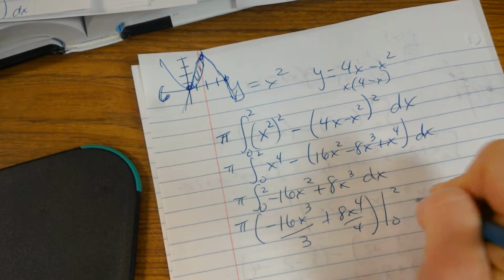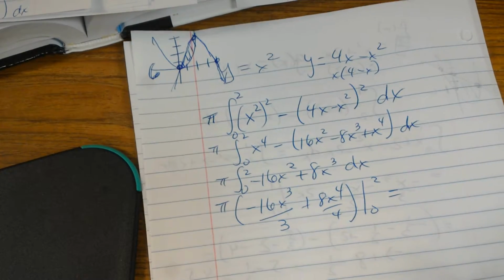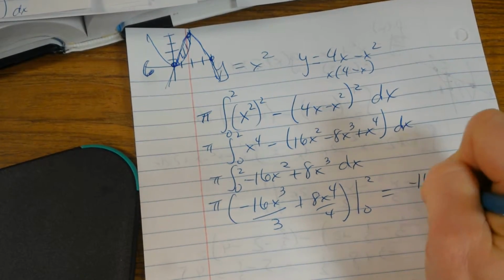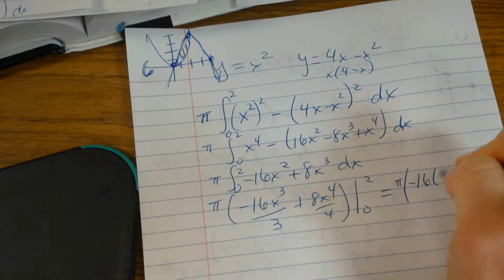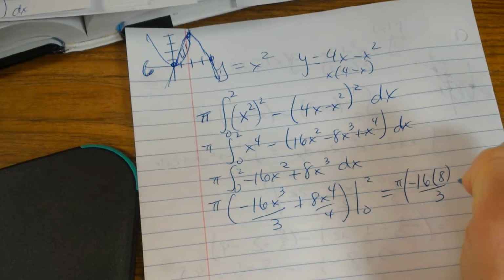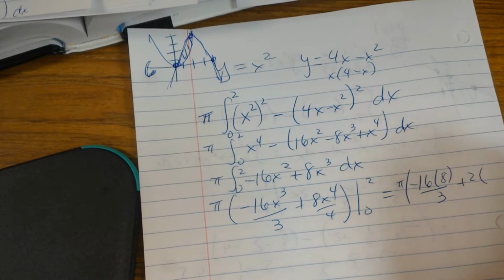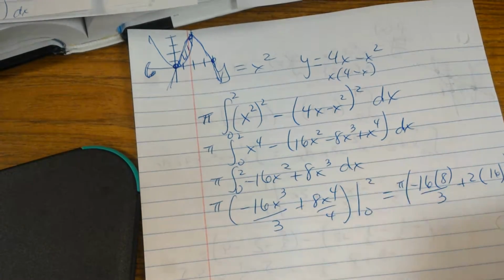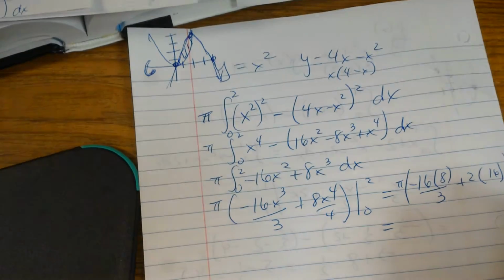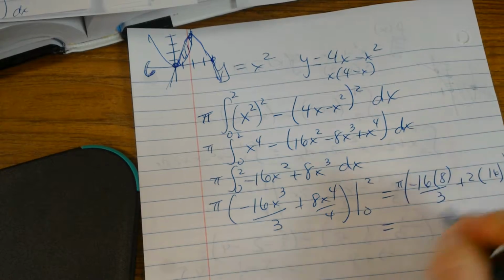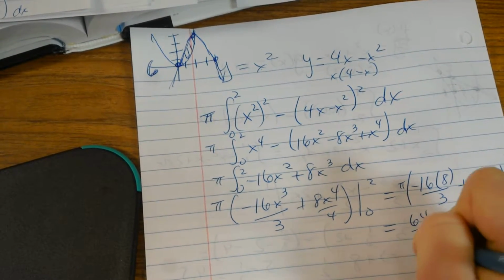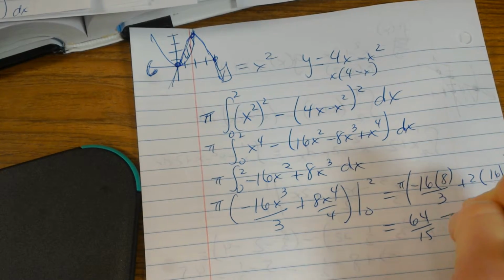So we're going from 0 to 2 again. So if I plug in a 2, I've got 16. That's going to be 8 over 3. That's going to be a 2 times 16. And then we plug in 0 to both of those. It's just going to give me 0. And so it's 32. So I figured this out a minute ago. It was 64 over 15 pi.